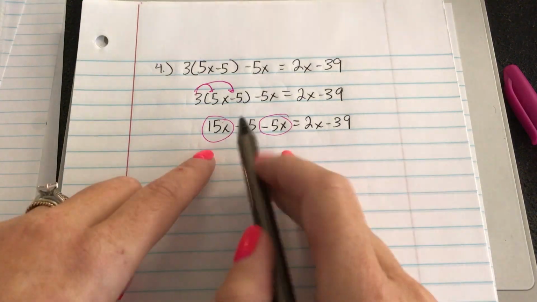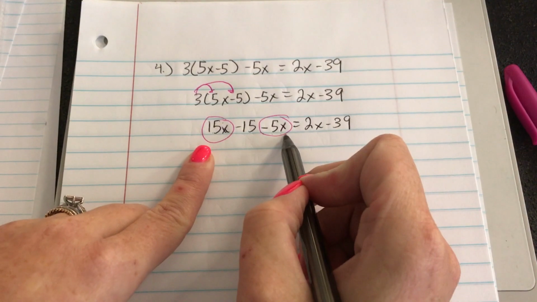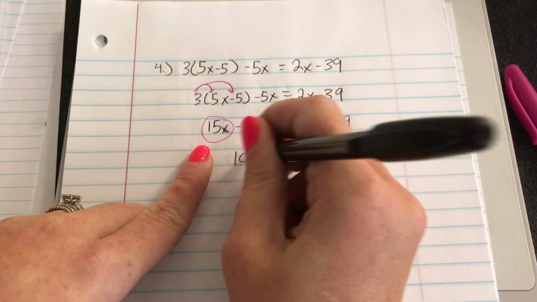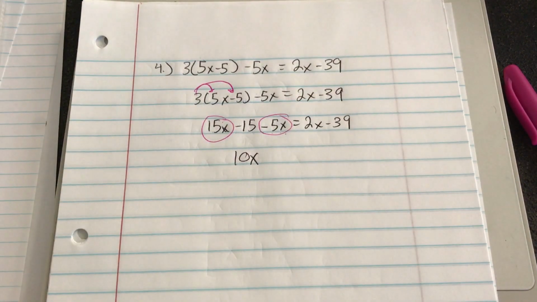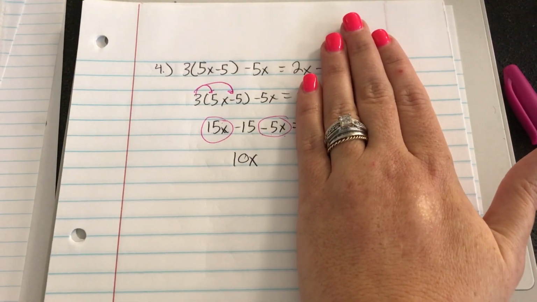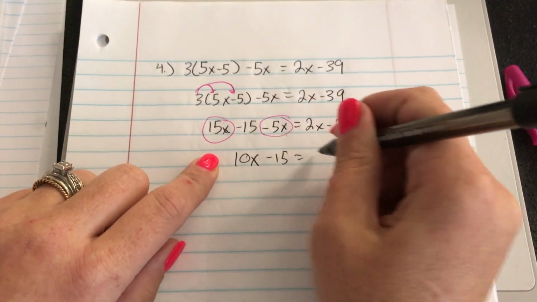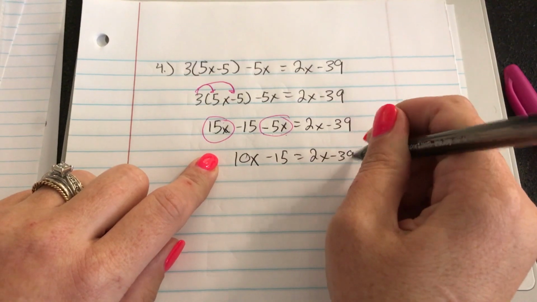You have to read exactly what it says. 15x minus 5x is 10x. Now, the reason we did not do the opposite sign is because we stayed on the same side of the equal sign. I never came to the other side. Same side, same sign. Are you with me? Yes, ma'am. Okay, and then we bring down the minus 15 equals 2x minus 39.